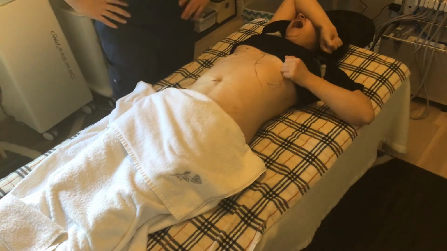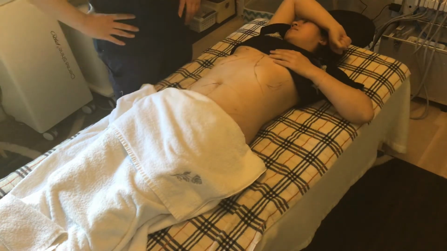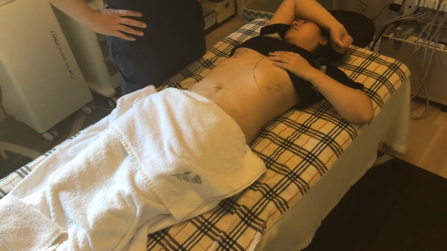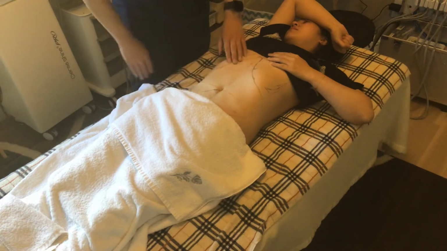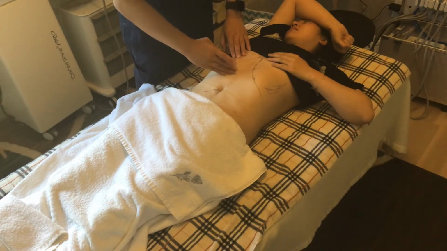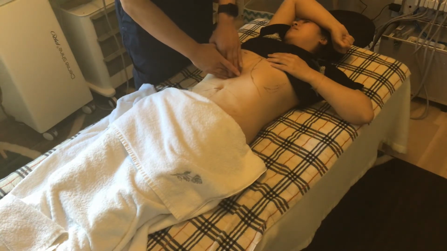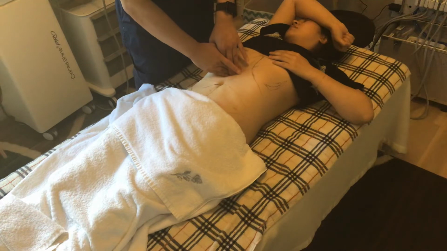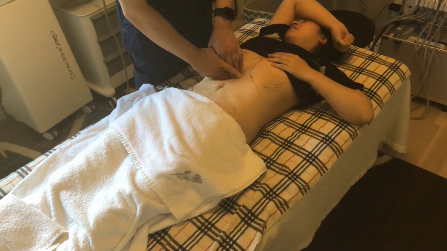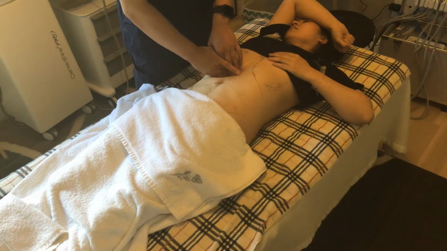Okay. Now I'm going to test for Murphy's sign. Murphy's sign is an indication of a gallbladder infection. I'm going to deep palpate at the midclavicular line, about 1 centimeter down from the costal space. Take a deep breath in, out. Do you feel any pain? Okay, deep breath in, out.